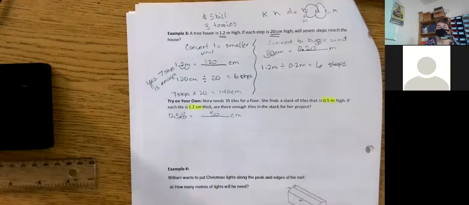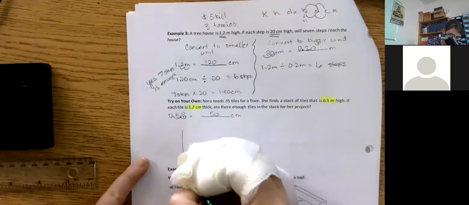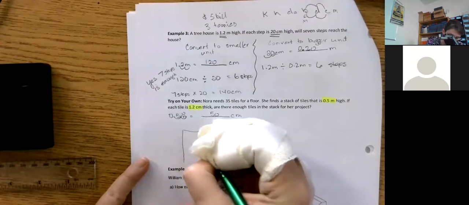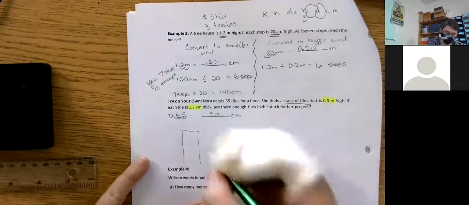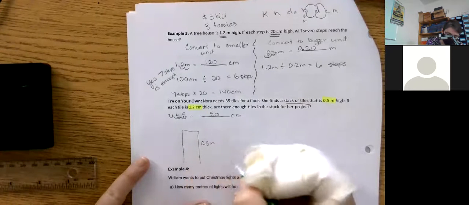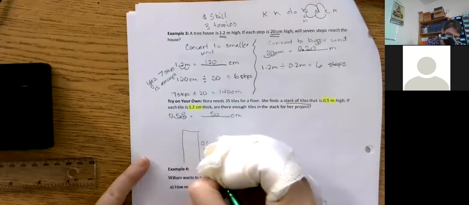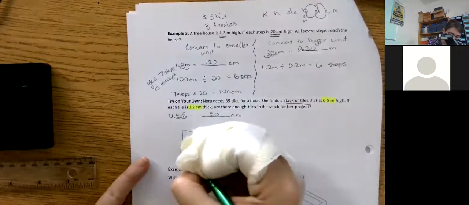Okay, so there's two ways to think about this. This is the way I thought of it. We've got this stack of tiles. And that stack is 0.5 meters high, which I've now converted to 50 centimeters. Okay, so this is our tiles.